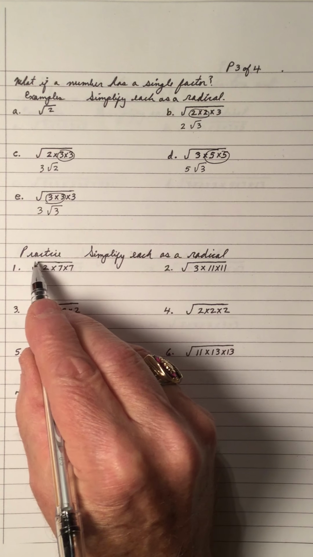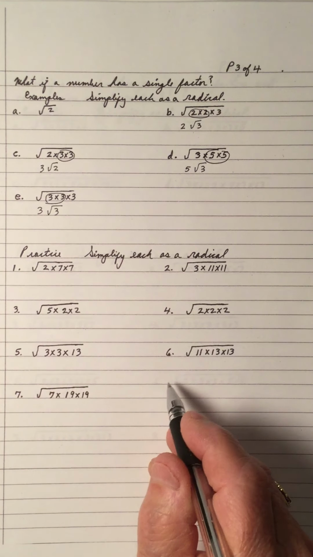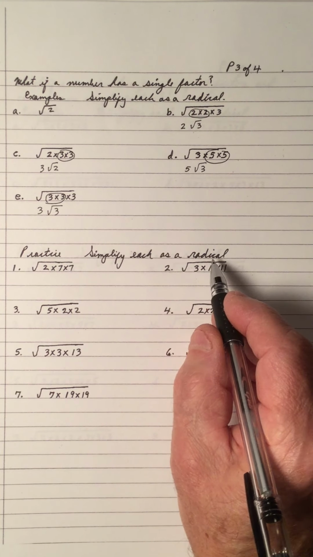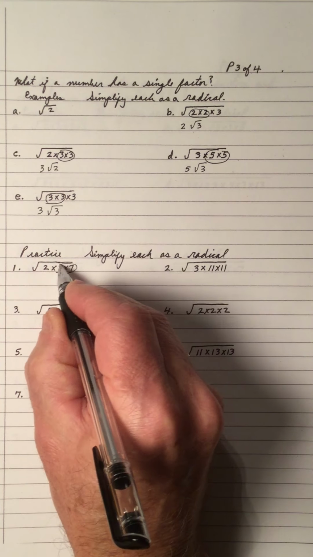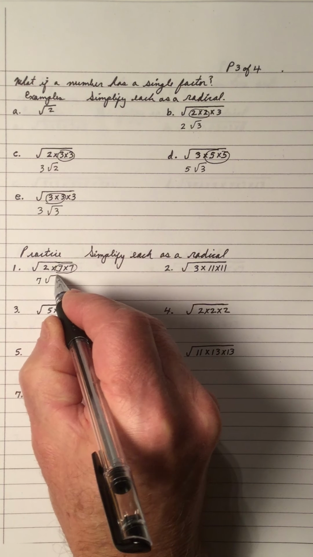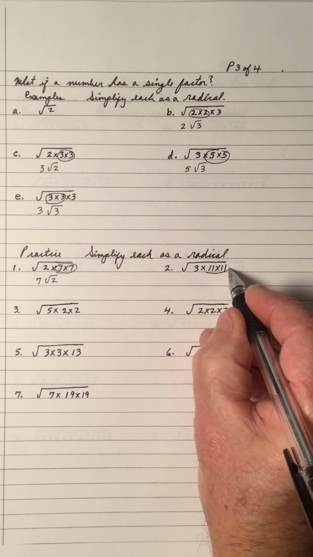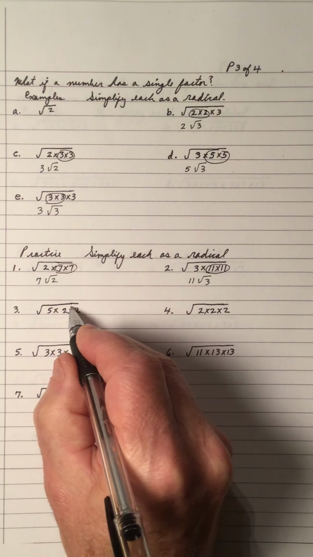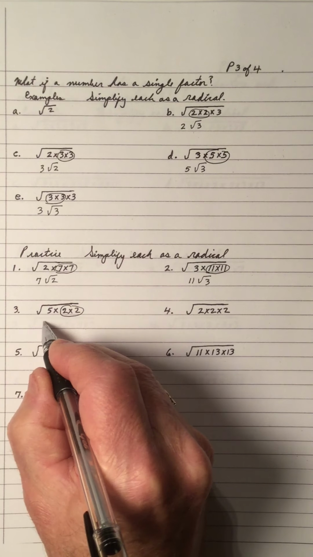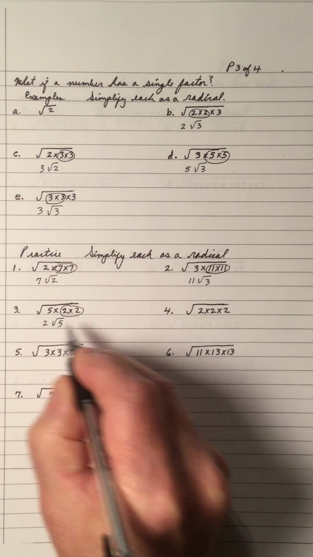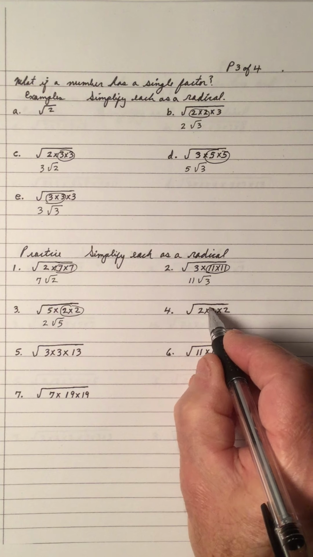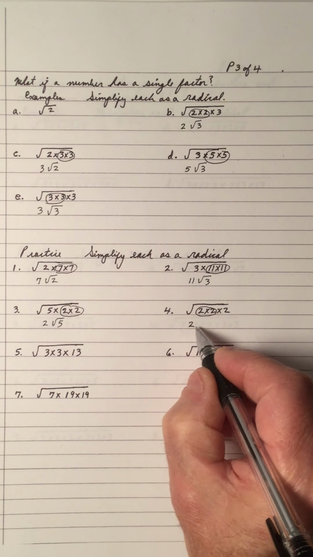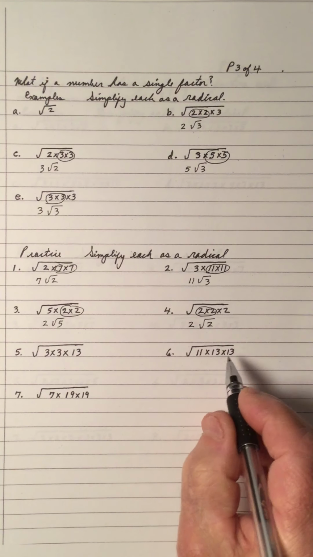Practice. Pause the video and work these answers out to see if you're right. When you get them done, press play. Simplify each radical. So we got 2 7's, so we take the 7 out and the 2 stays. We got 2 11's, so we take the 11 out, and the 3 stays. We got 2 2s, so we take the 2 out, and the 5 stays. And we got 3 2s, so for those 2, there's 2 2s, so for those 2, that one comes out, and the other 2 stays.